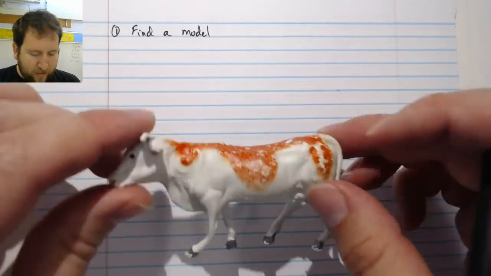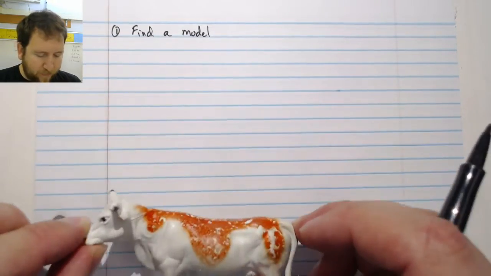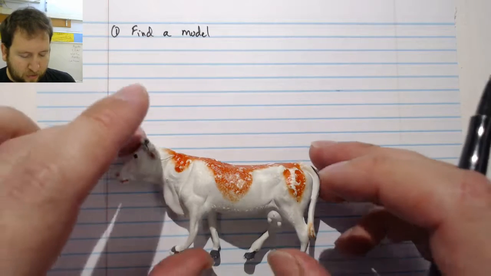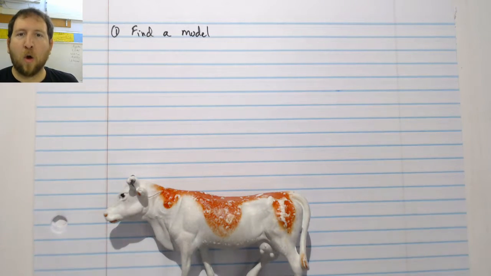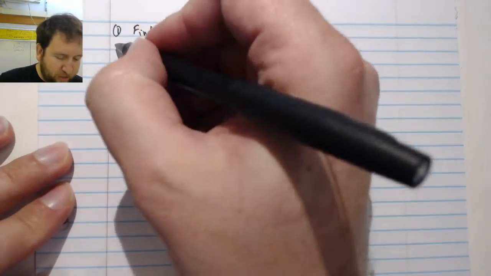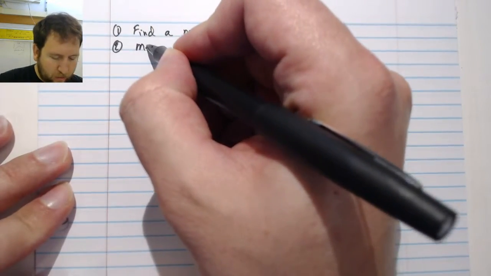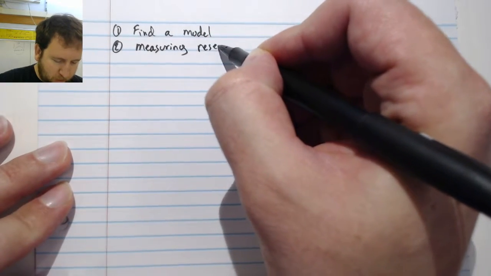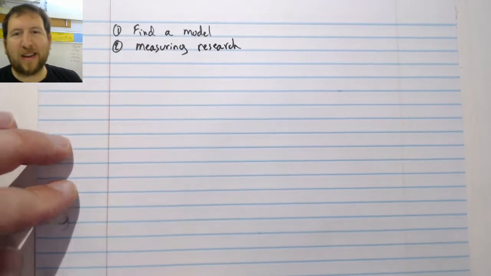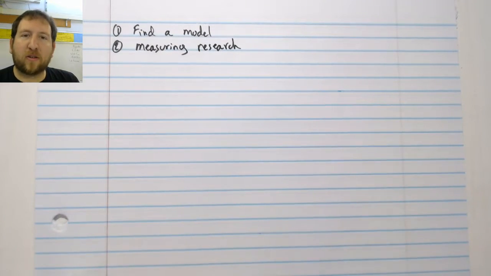I have a little cow here, and the next thing I need to do is a little bit of research to figure out what part of this model I should measure, because I need an actual length to compare it to.